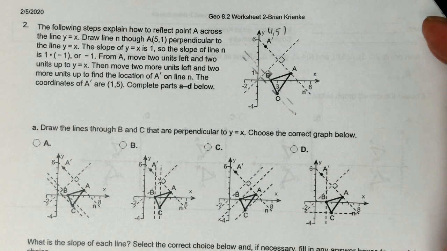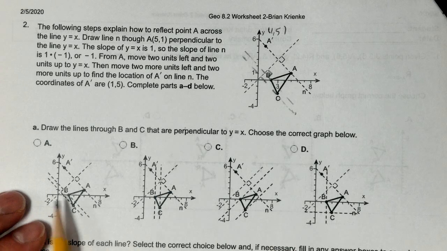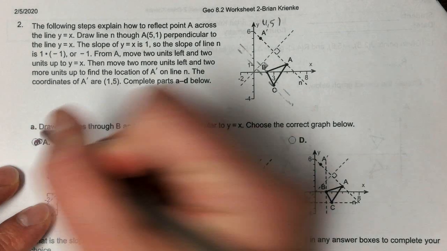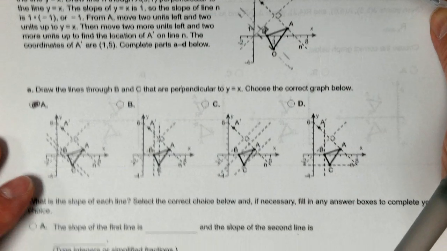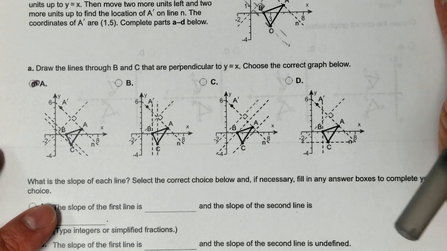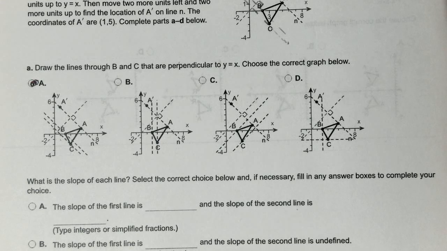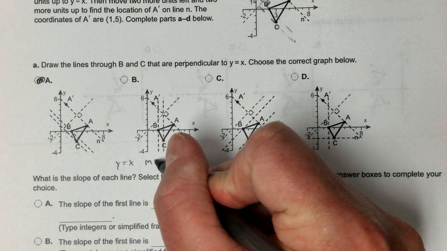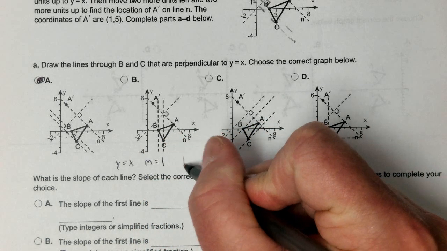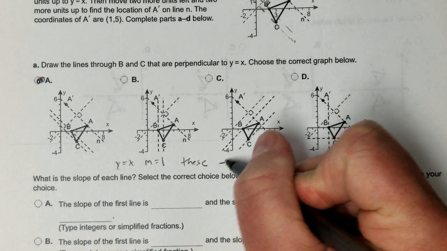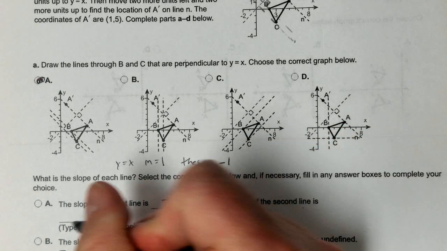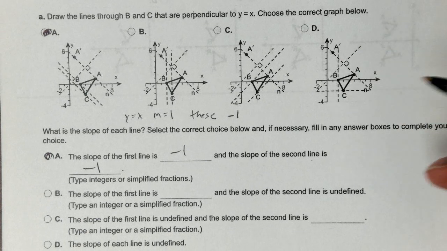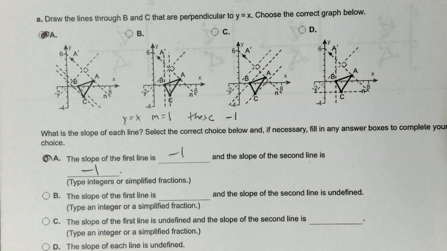So again, that'd be the A graph. Then they want to know the slope of each line, and just like earlier, we knew that y equal x has slope 1, so these have -1. Since it's perpendicular.